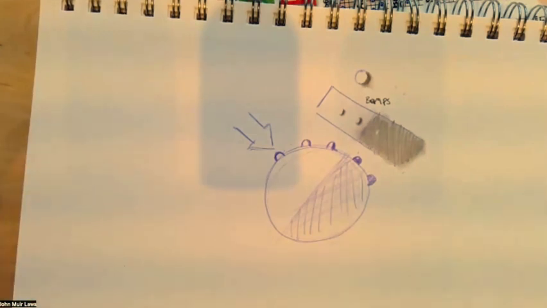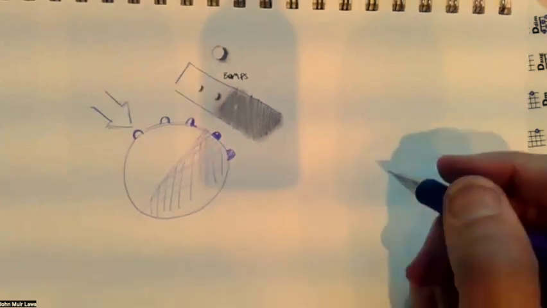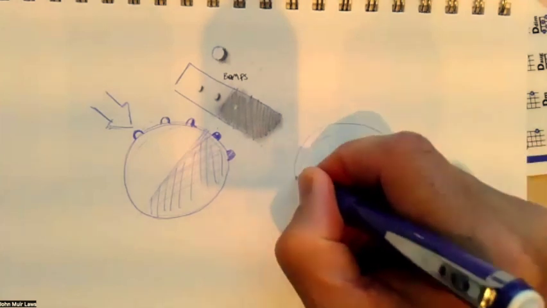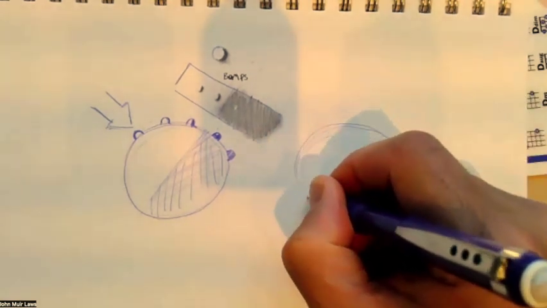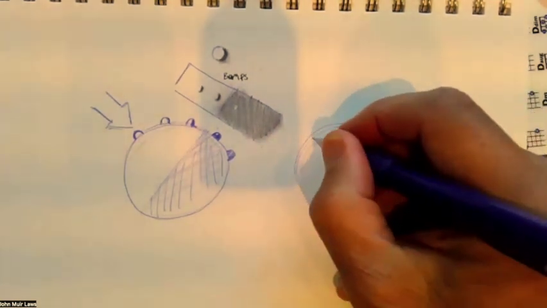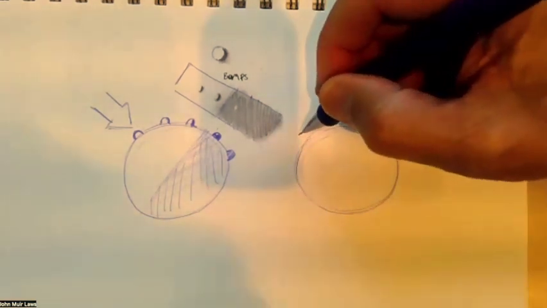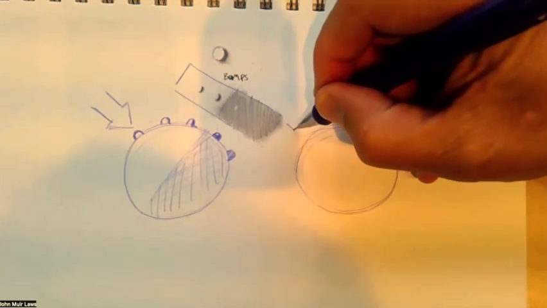Let's now think about how that changes for divots. We're going to do the same thing, where we have light coming in from this side.